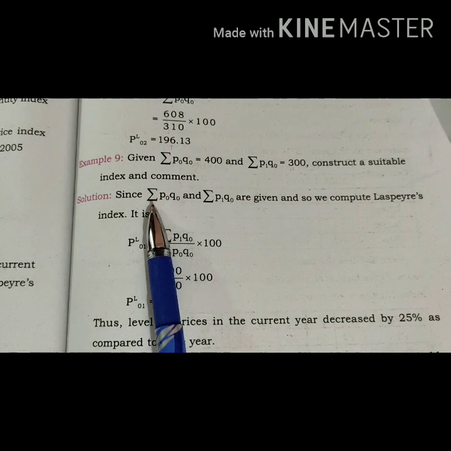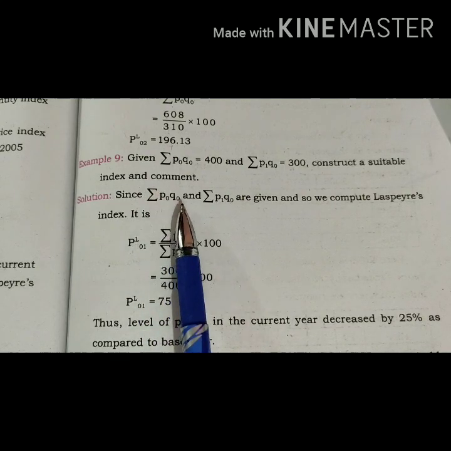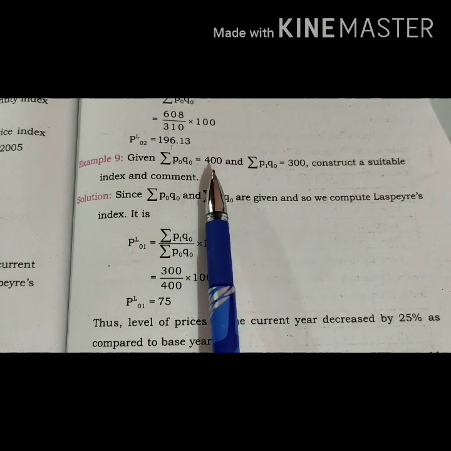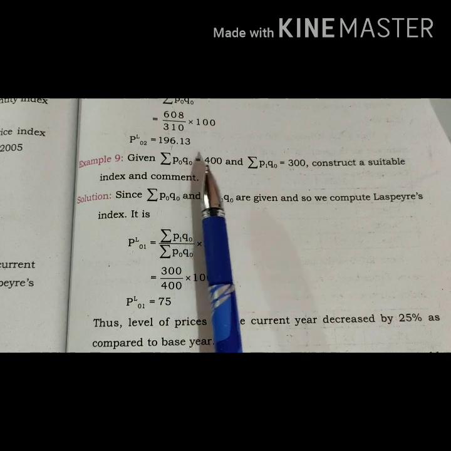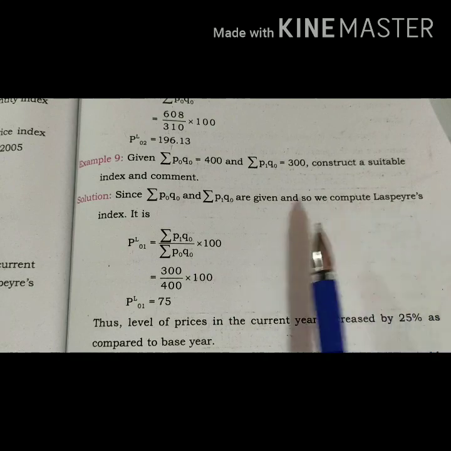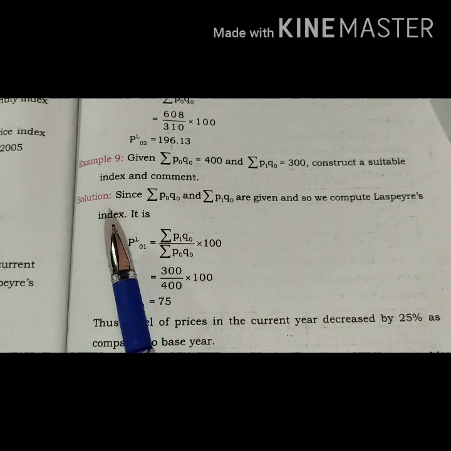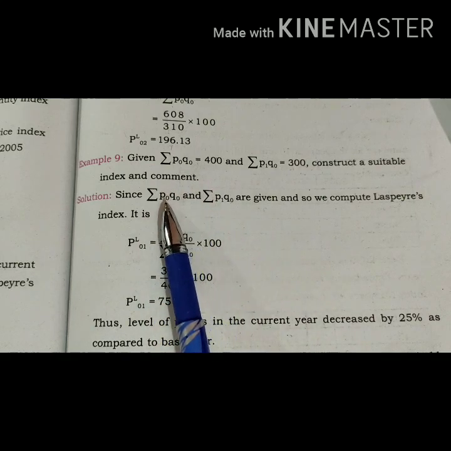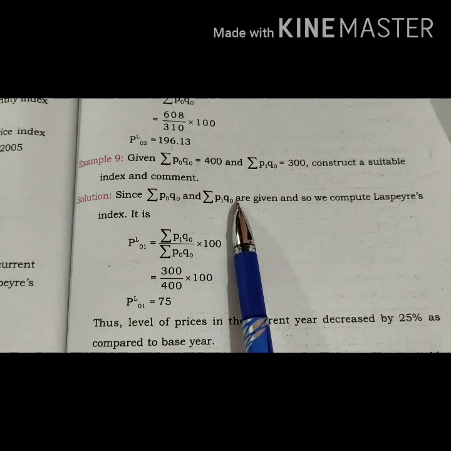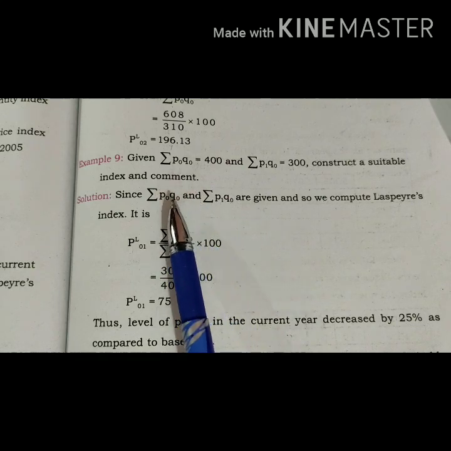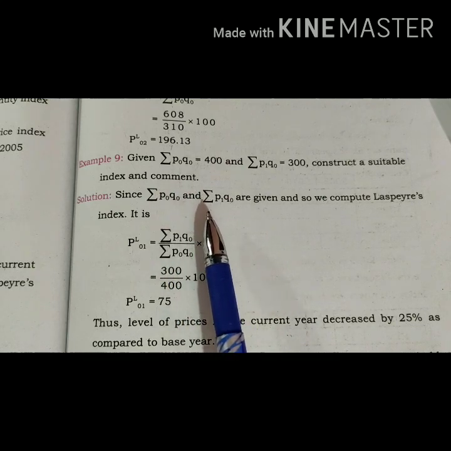See here the solution now. Since sigma P0 Q0 and sigma P1 Q0 are given, we compute the Laspeyres price index. How are we going to calculate it? By seeing that they have given only the values of P0 Q0 and P1 Q0, and these are the terms of the Laspeyres price index. These both are the terms of the Laspeyres price index.